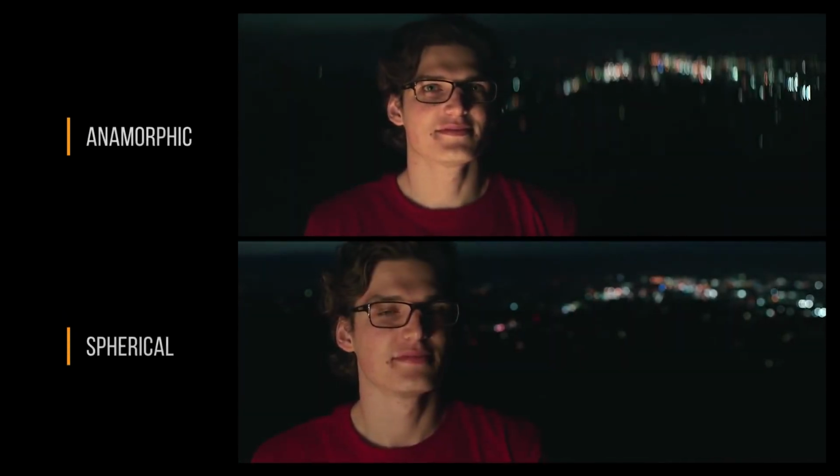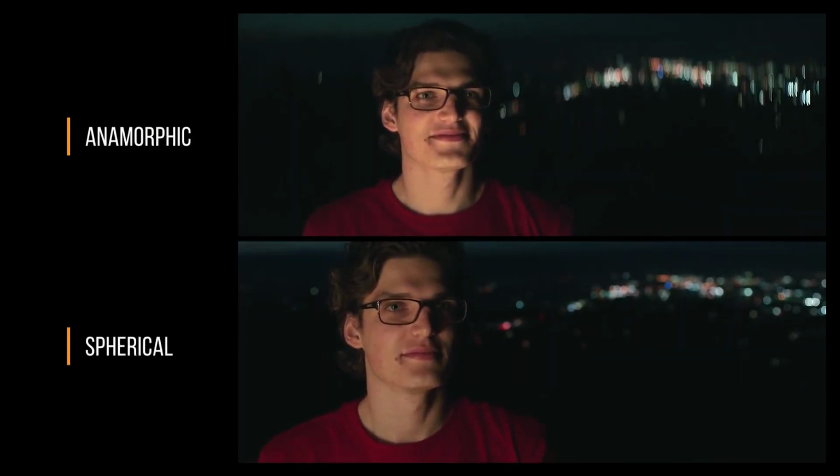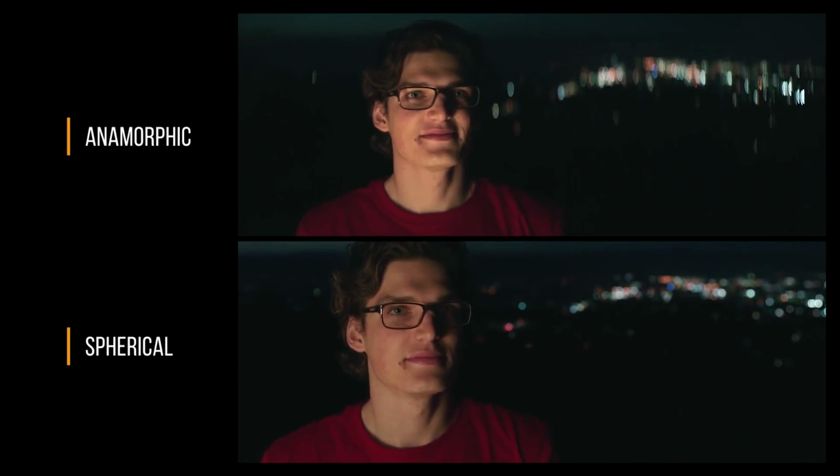So let's do a comparison of both anamorphic and spherical bokeh. On the top, we have the anamorphic bokeh with the signature elliptical out of focus. And then on the bottom, we have the spherical with very rounded out-of-focus characteristics. And just at first glance, you'll notice that with the spherical bokeh, you can still make out the shapes and possibly what is out of focus. In the anamorphic, it's much more challenging.